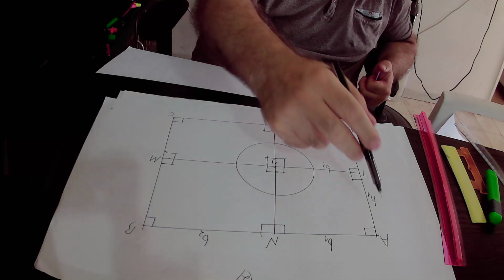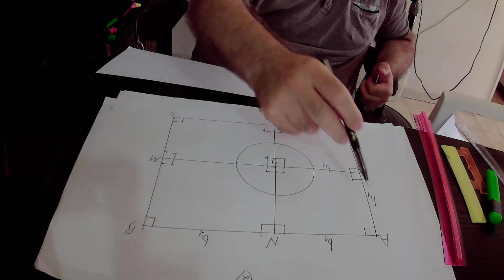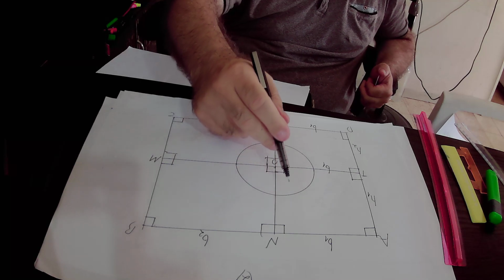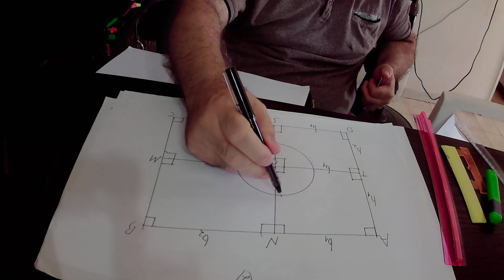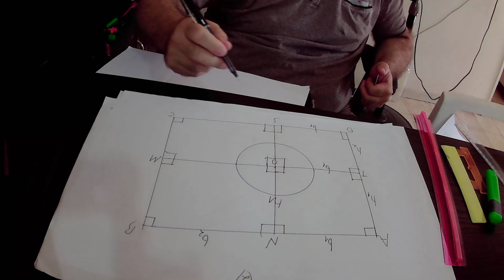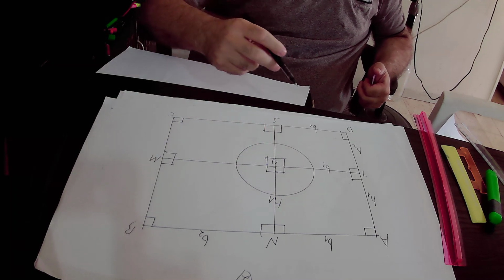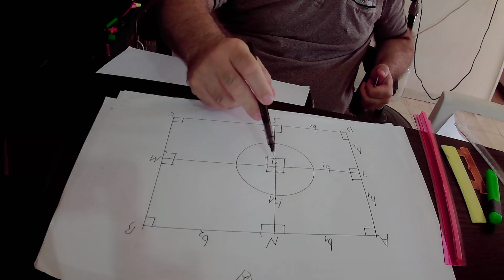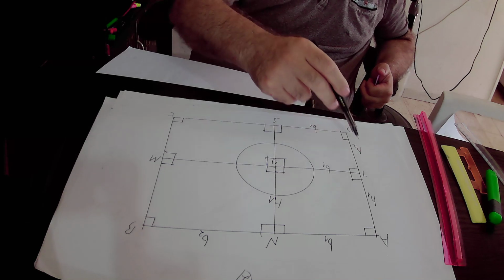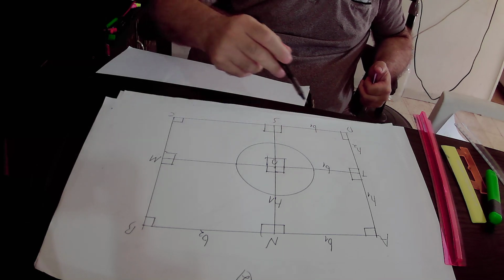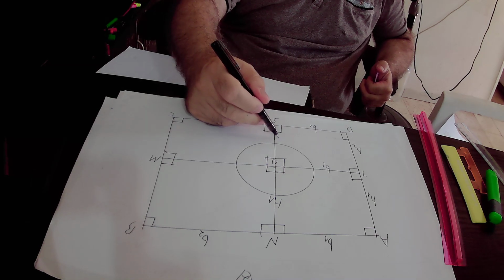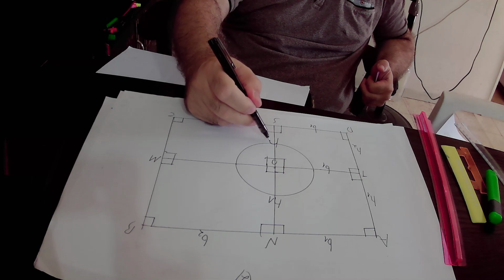Likewise, in rectangle ANTO, side AT equals H1, therefore side NO must be also equal to H1 according to the same rule that the opposite sides of a rectangle are equal to each other. Likewise, in rectangle TODS, side TD equals side OS, but side TD equals H2, therefore side OS must be also equal to H2.